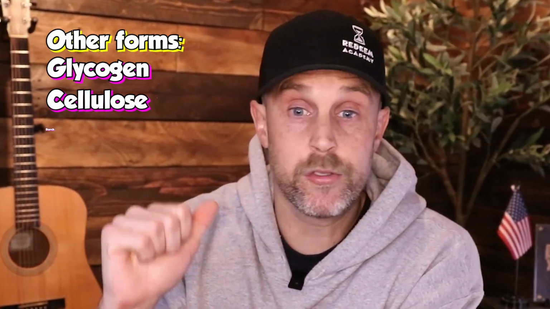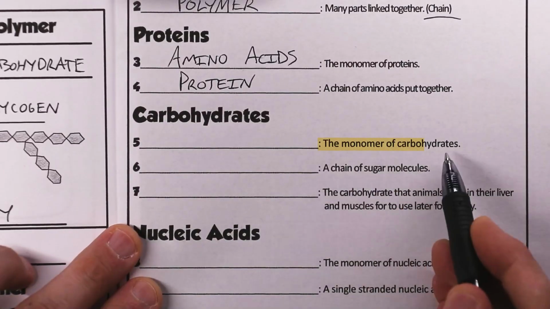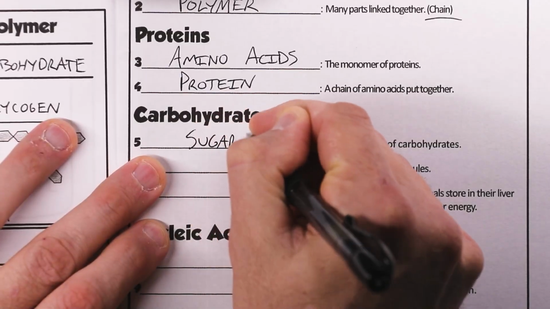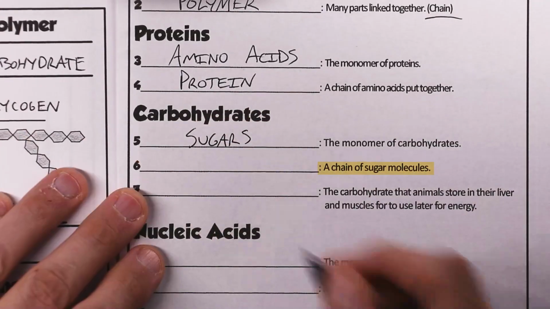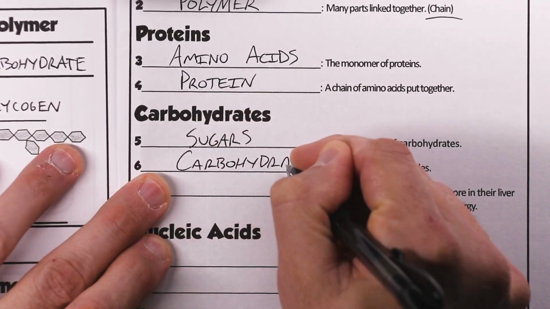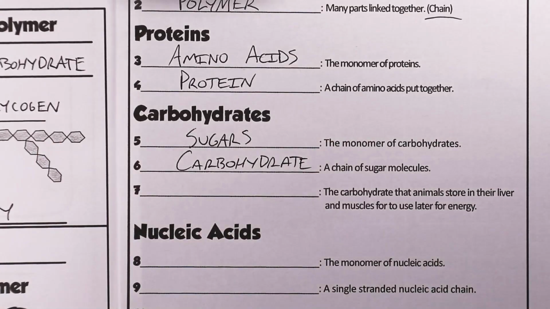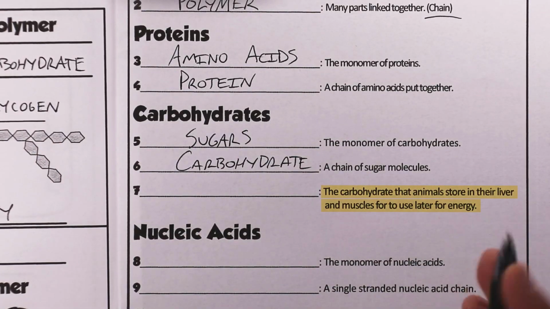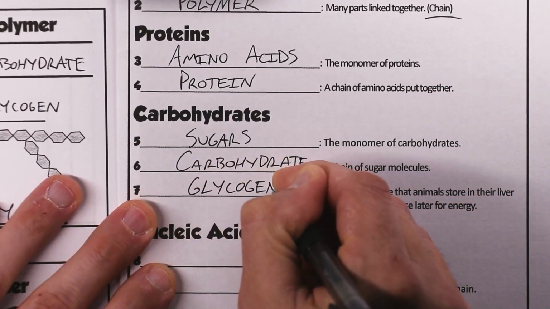There's cellulose, there's starch, there's all kinds. All right, so the monomer of carbohydrates, sugars, doesn't just have to be glucose either. A chain of sugar molecules is called a carbohydrate. There's lots of different ways carbohydrates are stored, not just glycogen. But the one that animals store in their liver and muscles for later use is called glycogen.